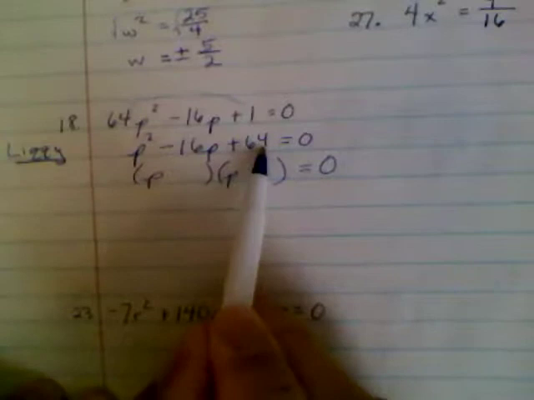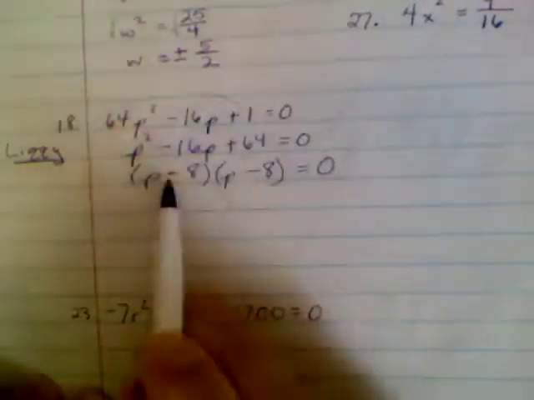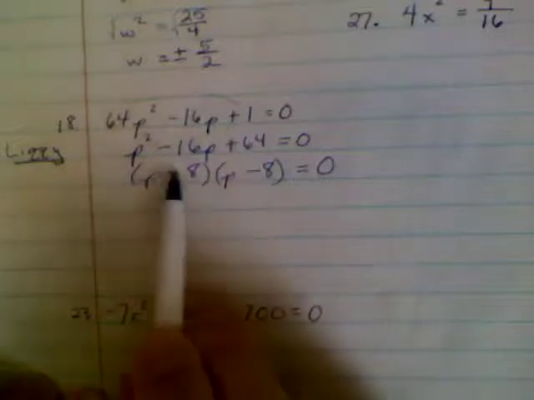And if you've practiced along all year, you're probably getting kind of quick at this. P times p is p squared. What multiplies up to 64 and adds up to 16? 8 and 8, but it has to add up to negative 16. So I'm going to do negative 8 and negative 8. They still multiply to positive 64, and they add up to negative 16. Now, we are not finished.